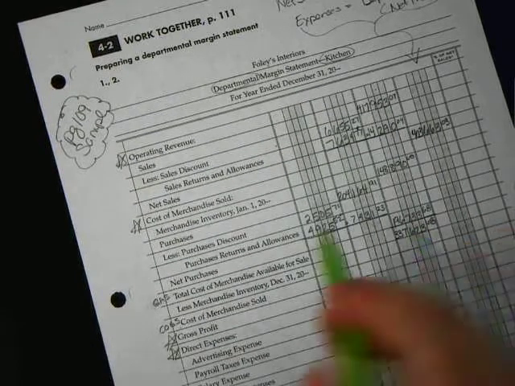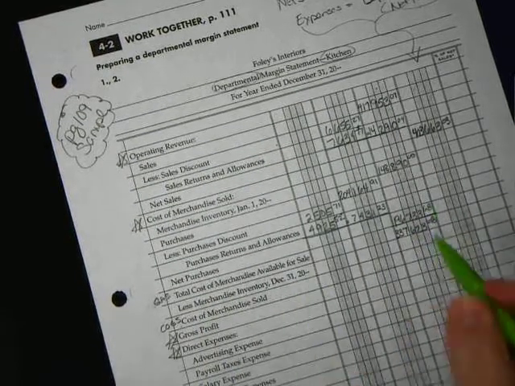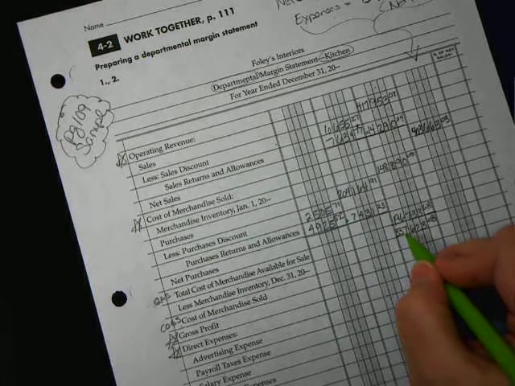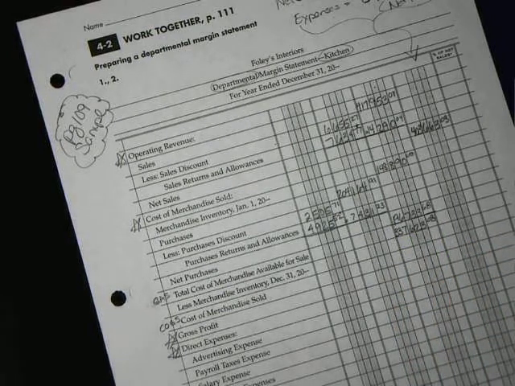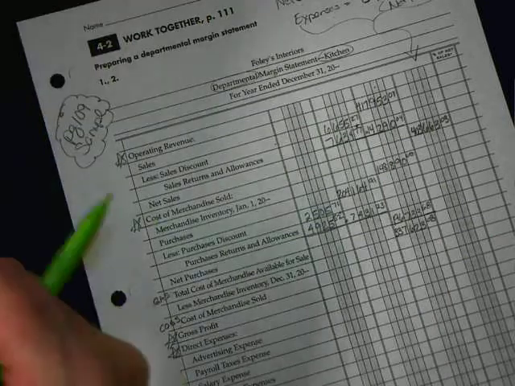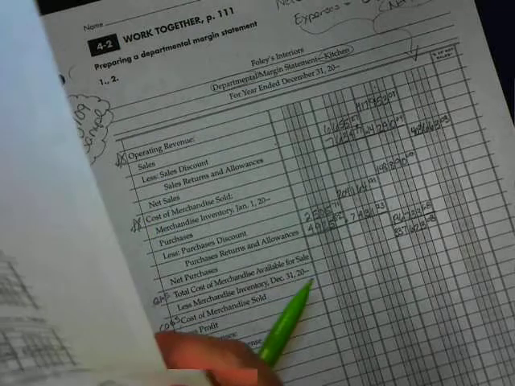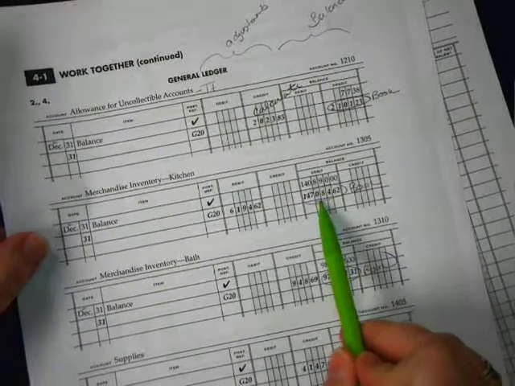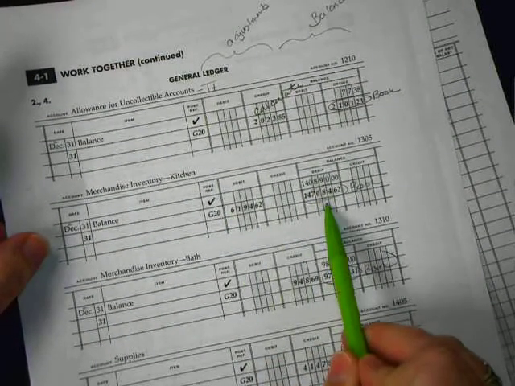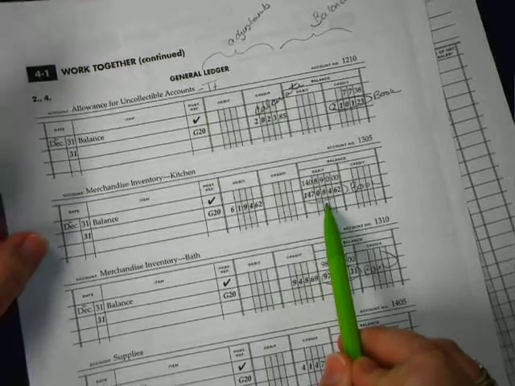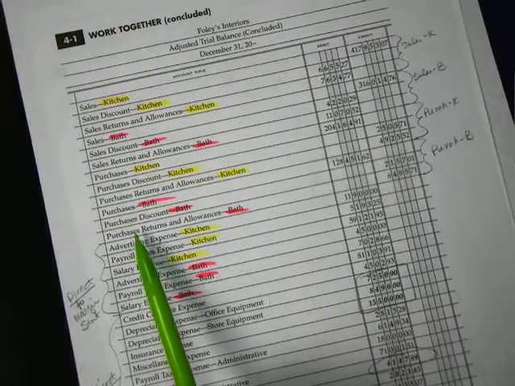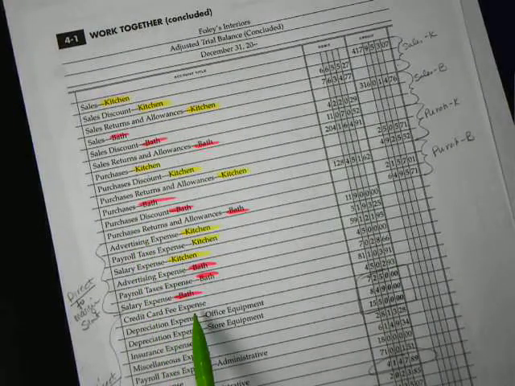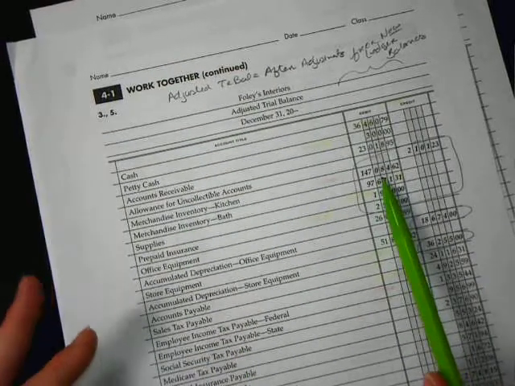Less your merchandise inventory on December 31st. So this is from our adjusted trial balance, or you can go to your ledger. We made that adjustment, so 147,084.62. You can also see it here. Here it is. 147,084.62.